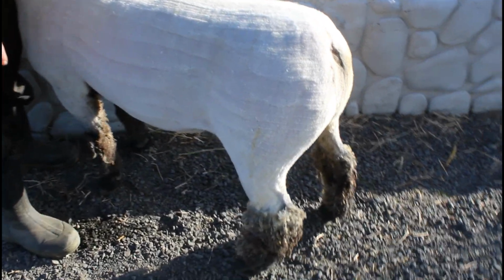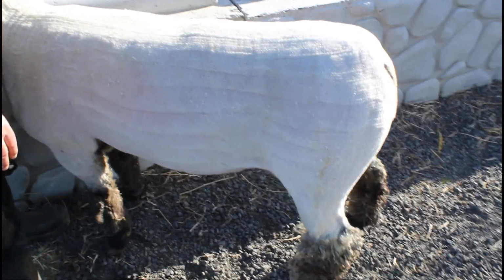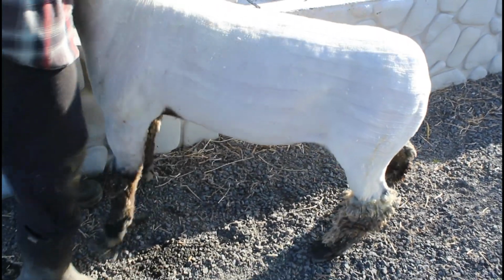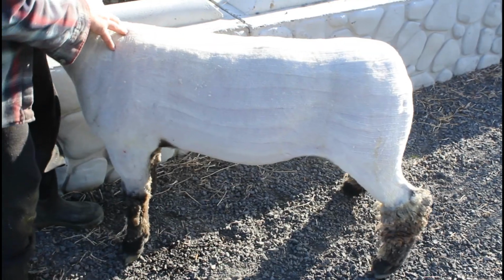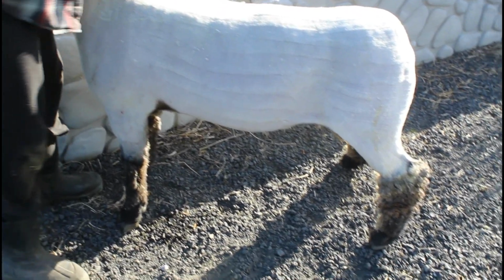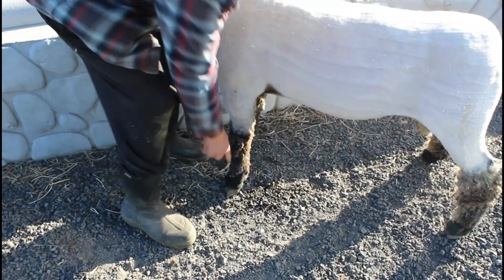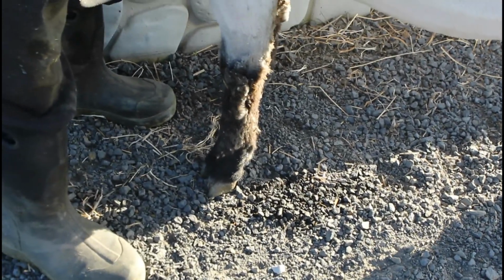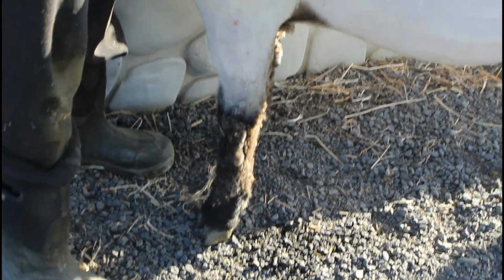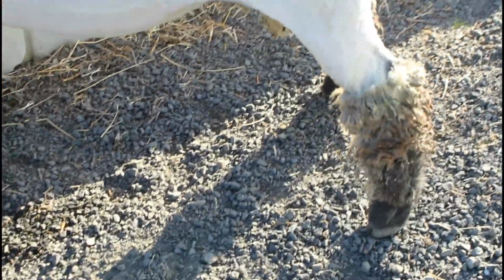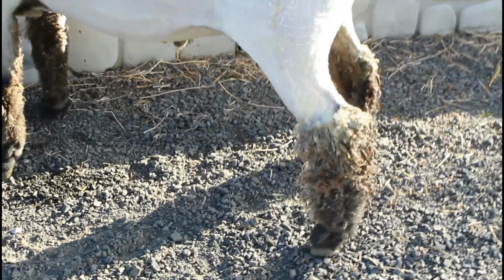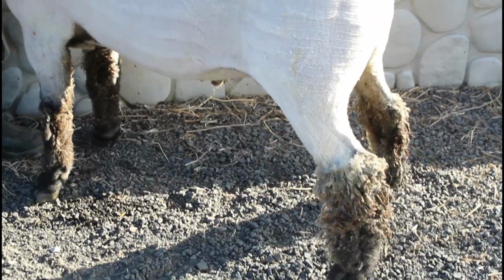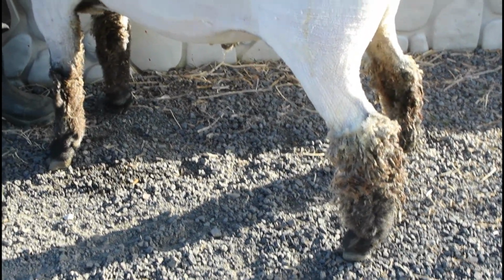Now when we look at feet and leg structure on this ram, if you look at his pasterns, his front pasterns, he's got maybe just a tad too much slope to his pastern, but not bad. The back pasterns are actually quite good. They're pretty straight with just a little bit of flex in them. The flex to his hocks is also quite good.